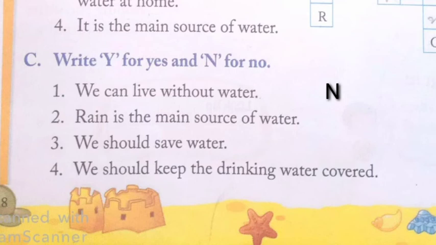Rain, of course, is the main source of water, so we will write yes or Y against part number 2. Part number 3: we should save water. We should definitely save water because water is needed by us, and we'll write yes or Y against part number 3.